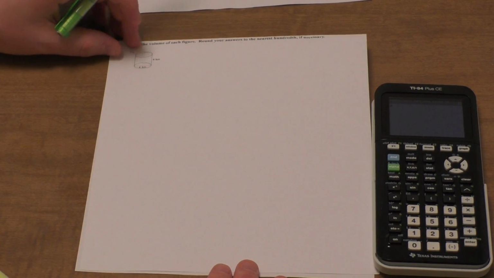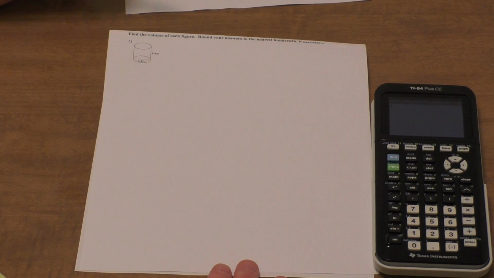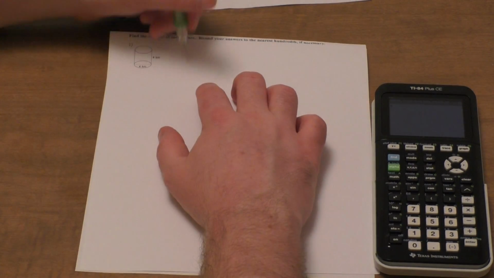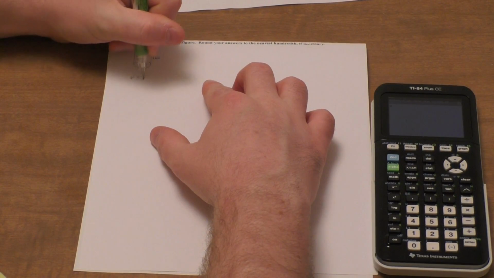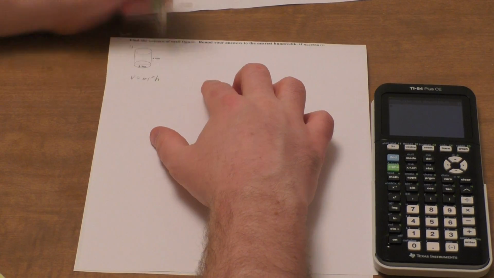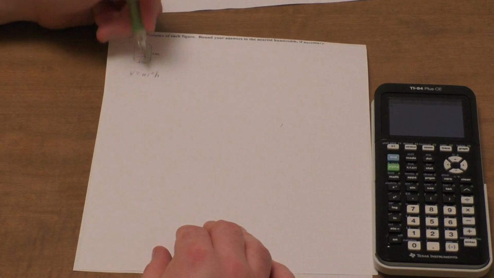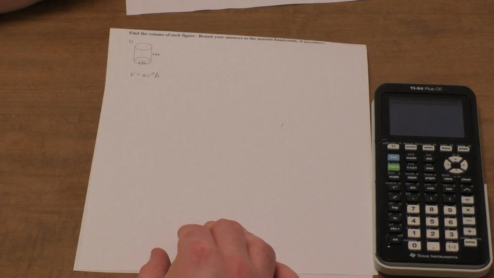Okay, so we're given a cylinder here. Find the volume of each figure. Round your answers to the nearest hundredth. Okay, so from the formula, which I'll just write down real quick, V equals pi r squared h. That means we're going to need the radius and we're going to need the height.